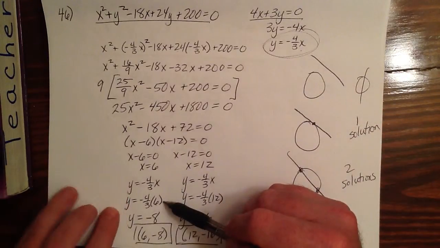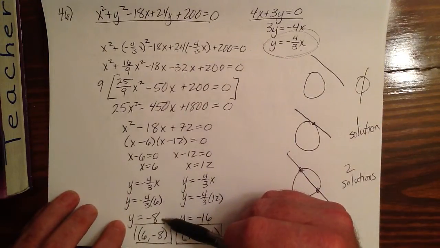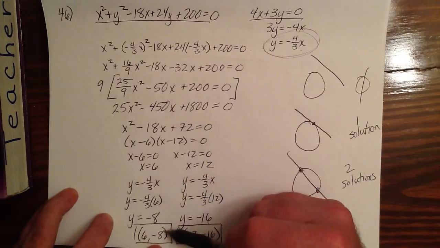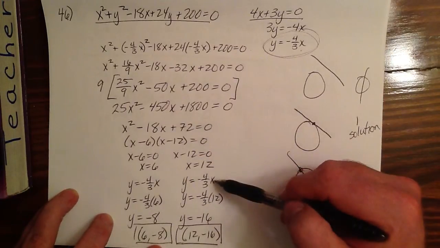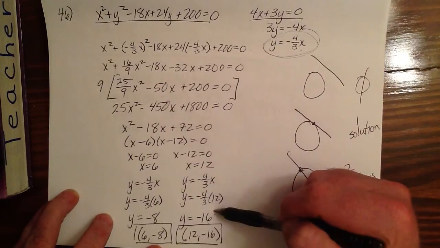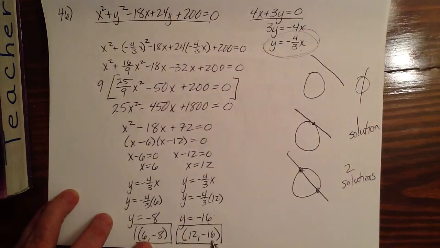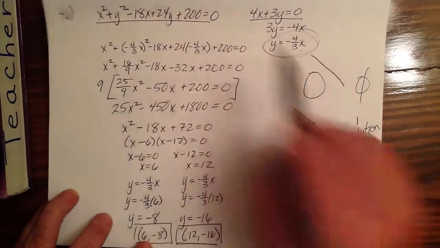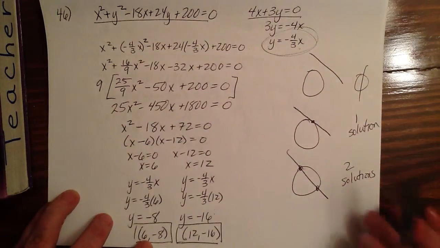Plugging in x equals 6 gives you negative 8, so that's the point x equals 6, y equals negative 8. Plugging in x equals 12 gives you negative 16, so that's the point (12, negative 16). So those are the 2 points of intersection between that line and that circle, which is this scenario.